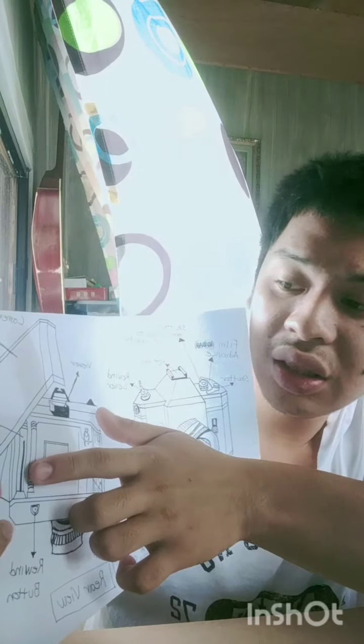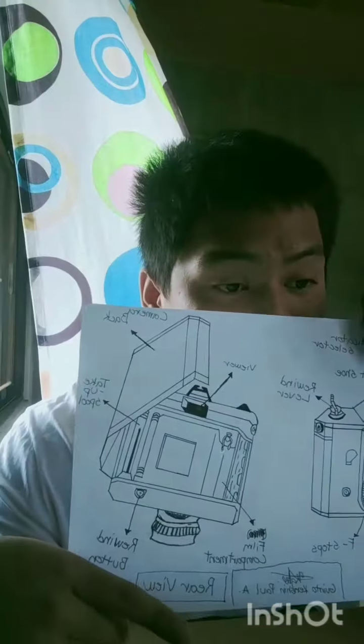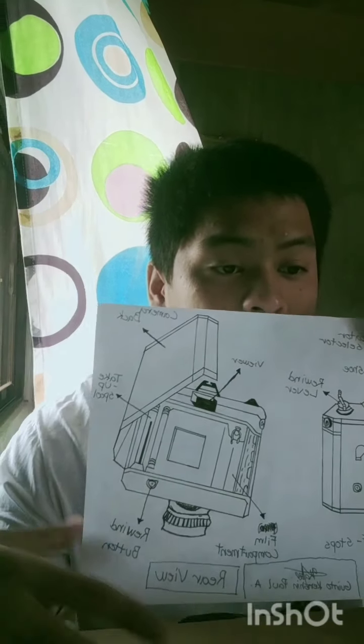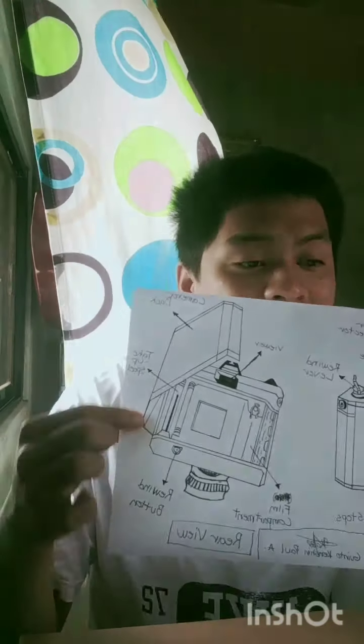The take-up spool's job is to act as the cylinder. Meaning to say, this one, what we call this, this is where our film passes through.